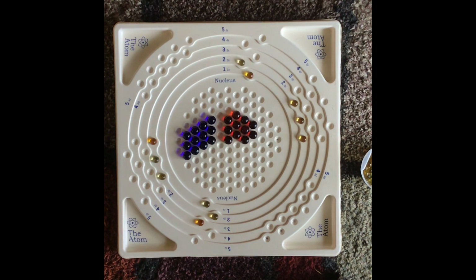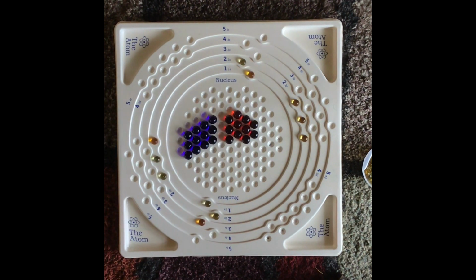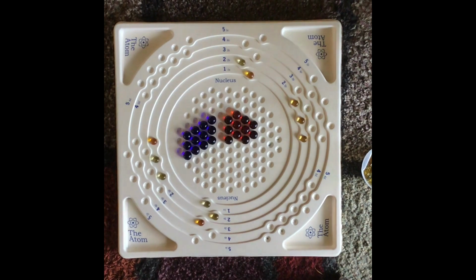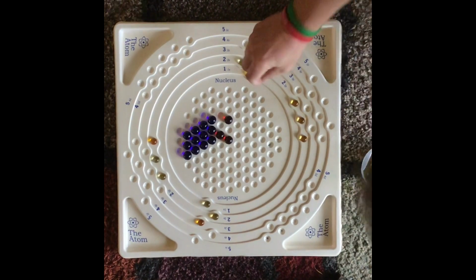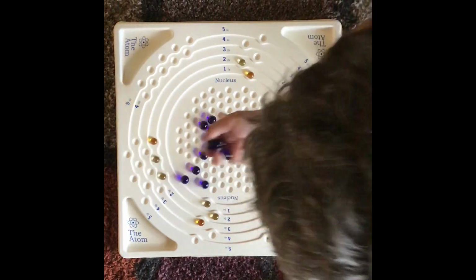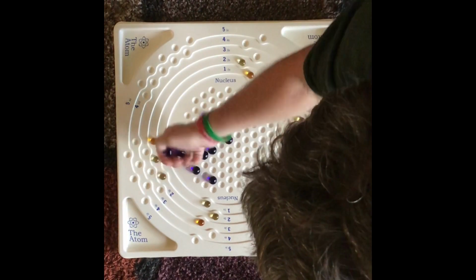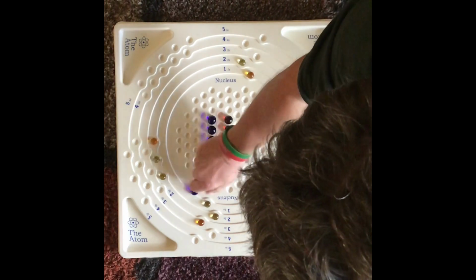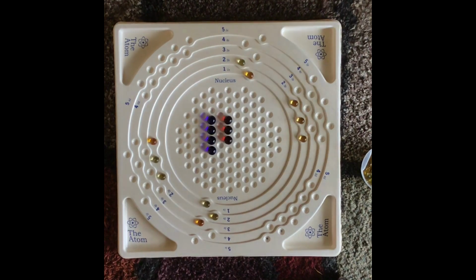So how hard do you think it would be to remove an electron from there versus, let's say, we did lithium. Lithium has 3 protons, and it has 4 neutrons, and 3 electrons.